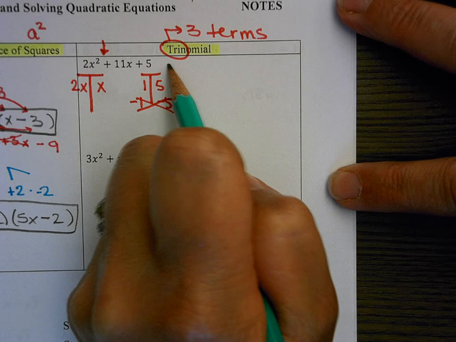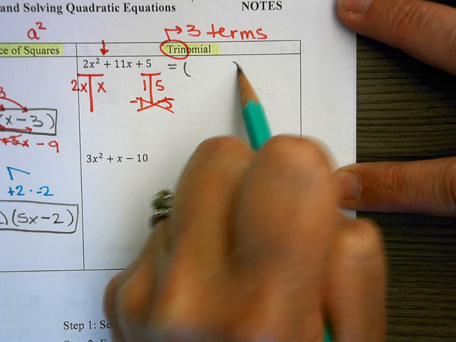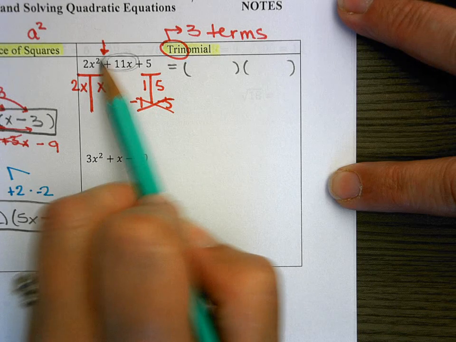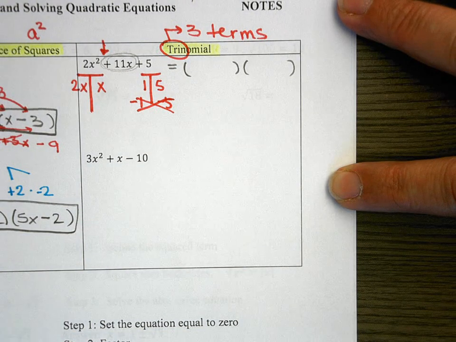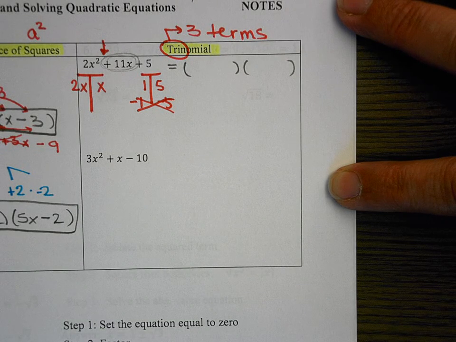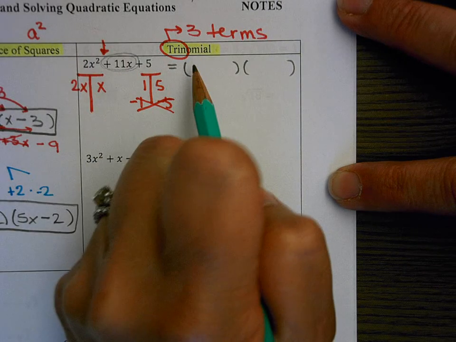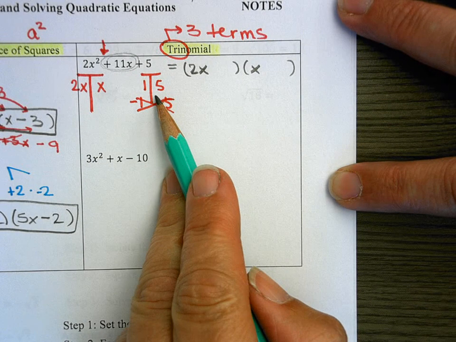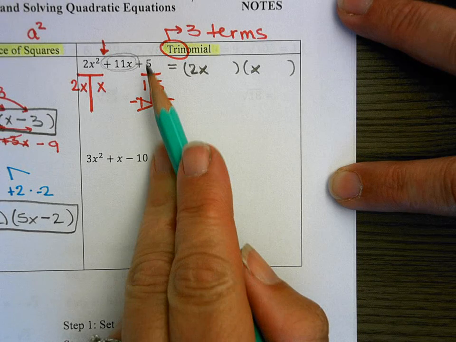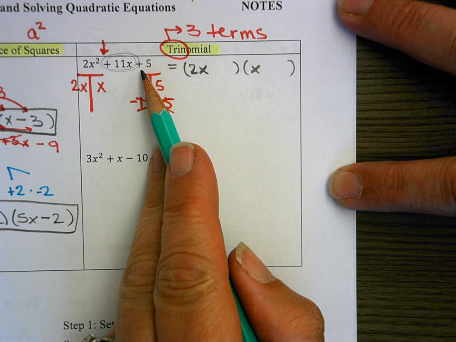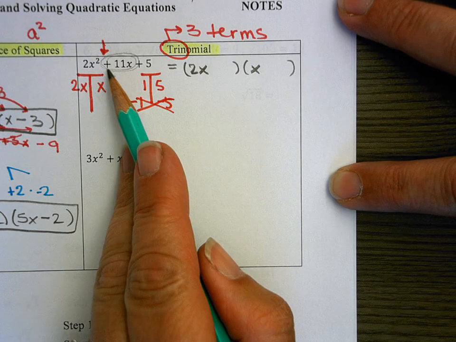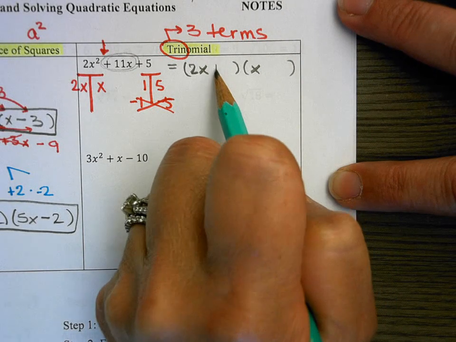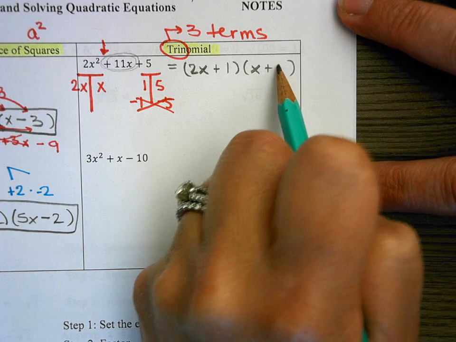So this one right here, I know I'm going to have my grouping symbols like that. And I'm going to be thinking about how I am going to create that 11x in the distributive property component. So I know for sure it has to be 2x and x, and I know for sure it has to be positive 1 and positive 5, because that's the only way to get a positive 5 when you multiply, and keep that positive as well. So I'm just going to randomly put, let's say this is plus 1 and this is plus 5, right?